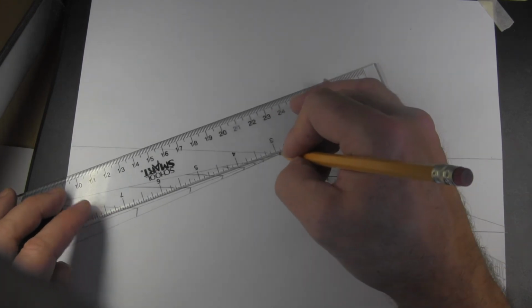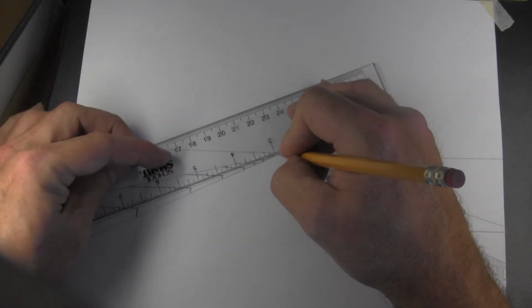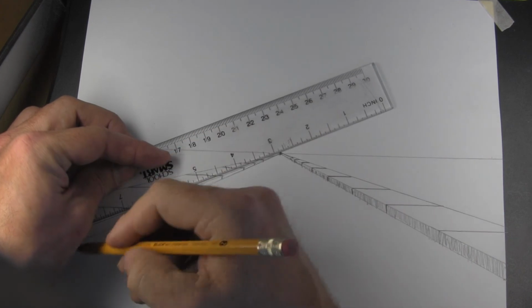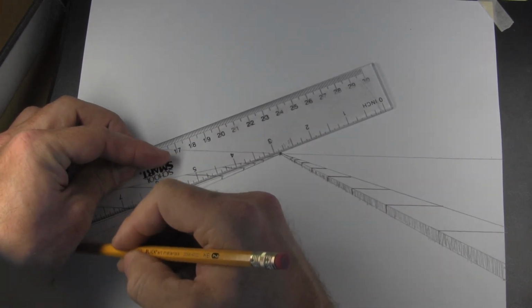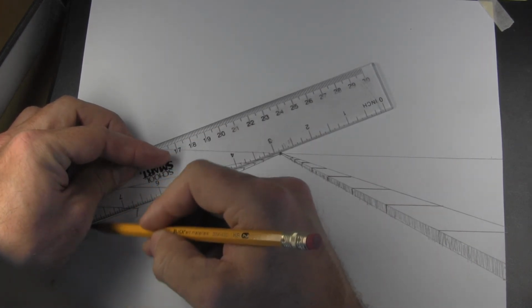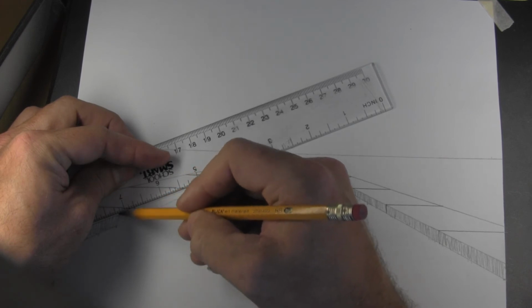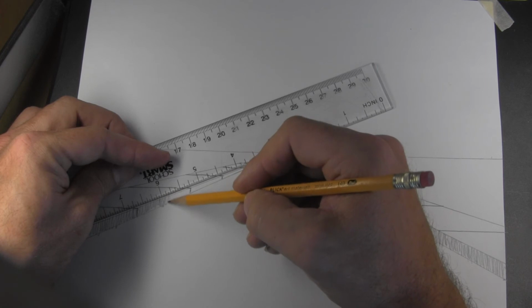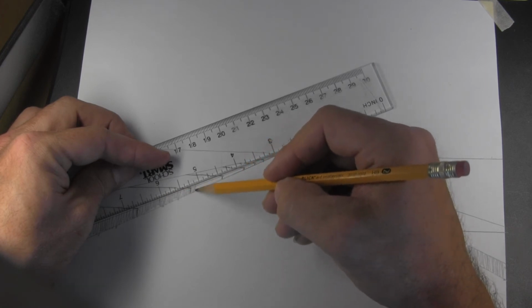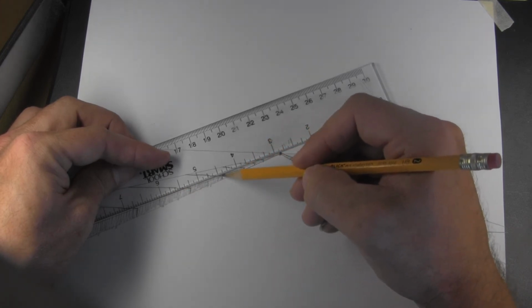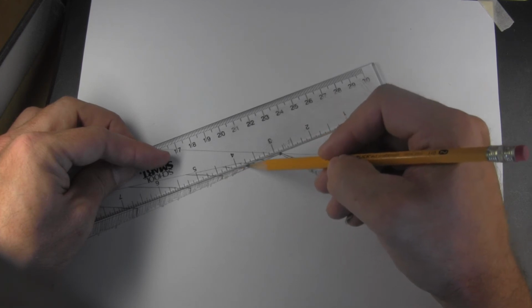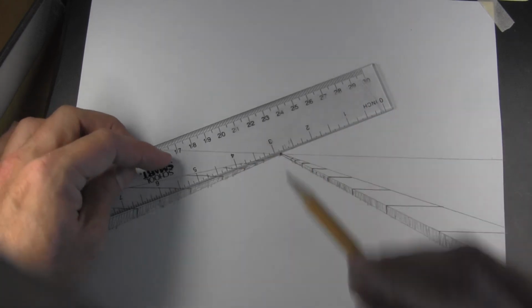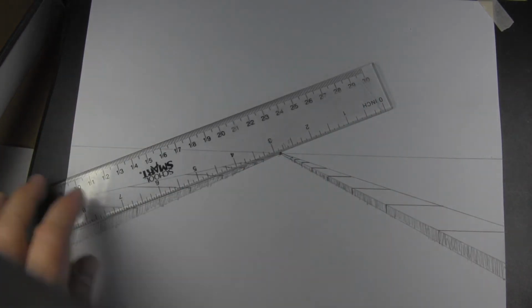And it doesn't take long. It's a nice little trick, and it really creates that illusion of depth and height. And I can do this fairly quickly. I can afford to be a little sloppy because my ruler is controlling the shading. And that ruler is right on the vanishing point like you see here, okay?